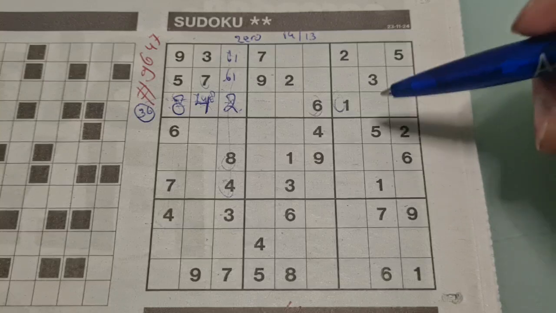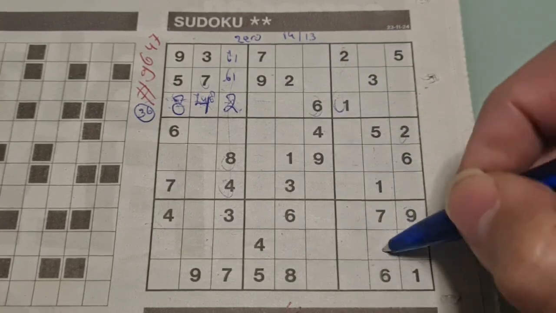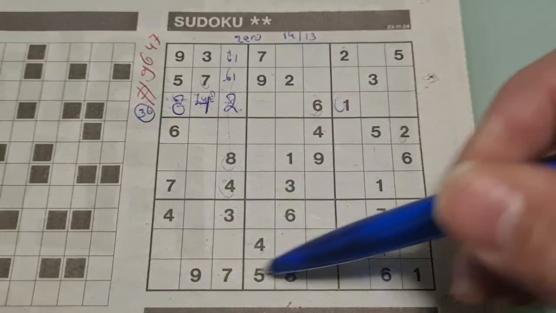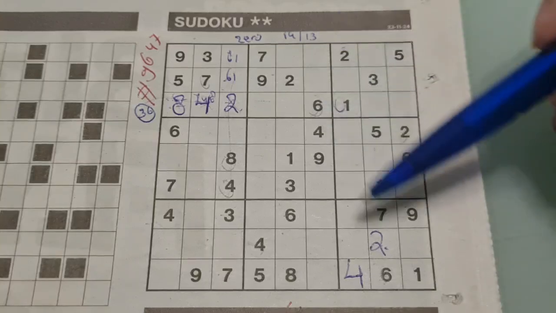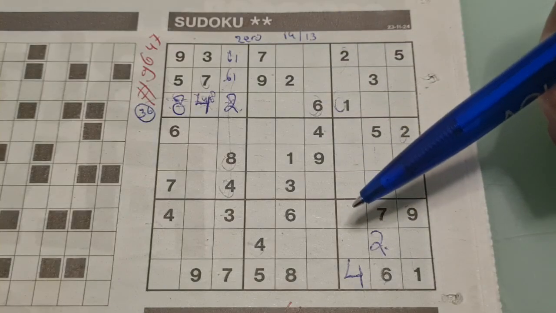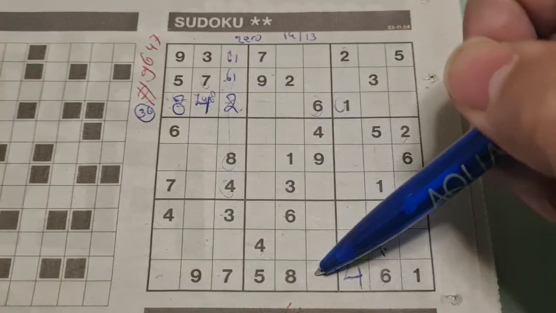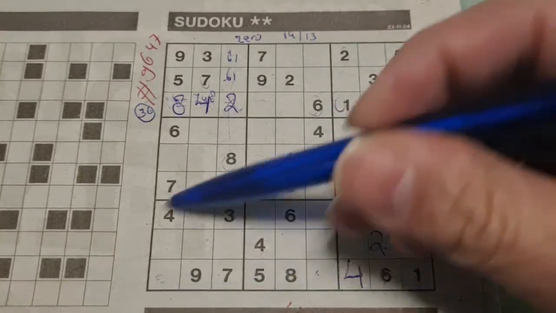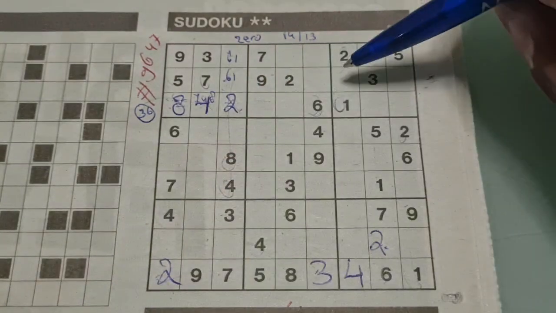Then, let me see. 2 in this column, 2 in the last column, so the column 3. The only place left for 2 should be there. 4 in this row, 4 in the row below, so the last row, the only place left for 4 should be there. 2 and 3, 2 numbers left in the last row. 2 and 3. We have a 3 in this big square, no 3 there. 3 should be here, and the 2 goes there.